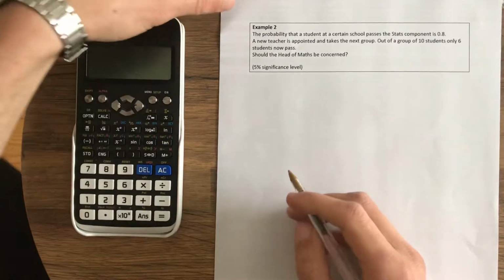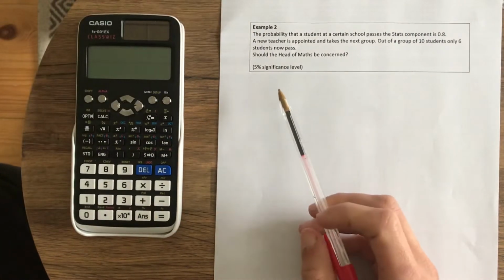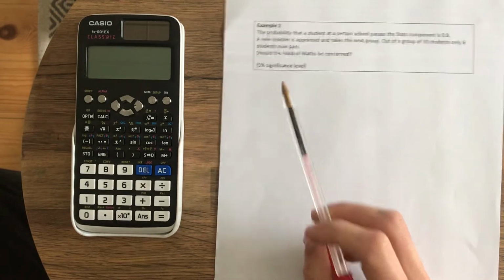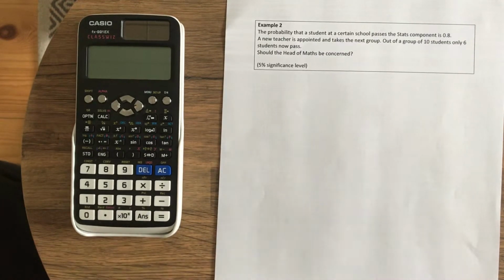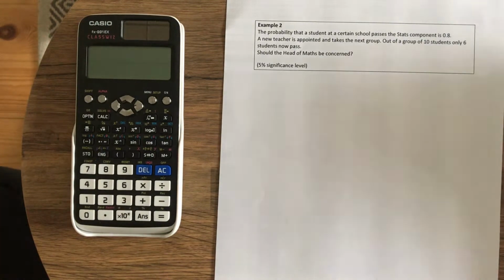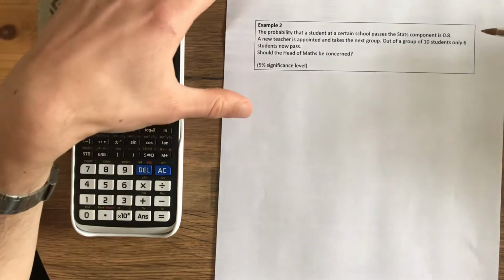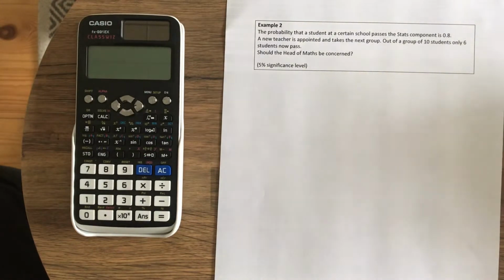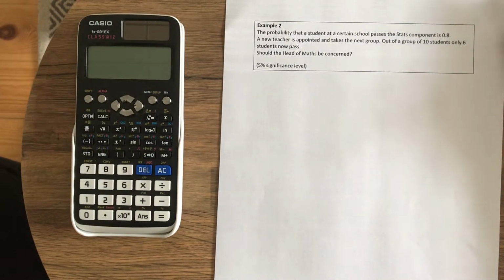Hi guys, in this video we're going to look at two hypothesis tests, two examples of those, and these two hypothesis tests are going to be applied to a binomial distribution. First thing I'm going to do is just read the question out, and then we're going to think about the information that you're given in the question and how we're going to use that to apply this hypothesis test.